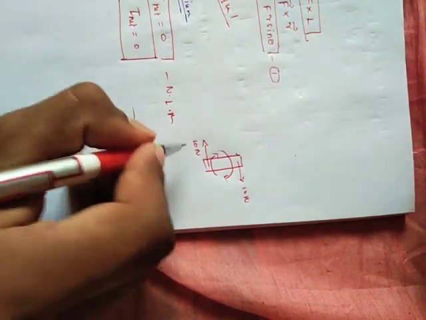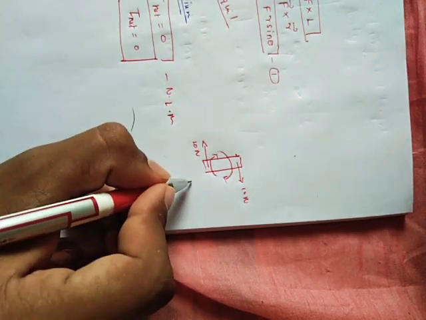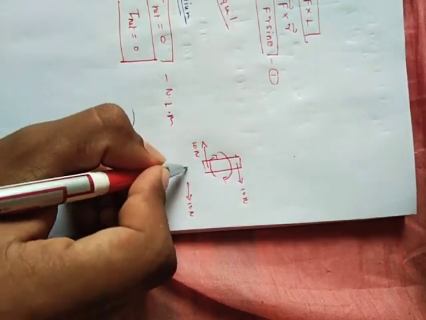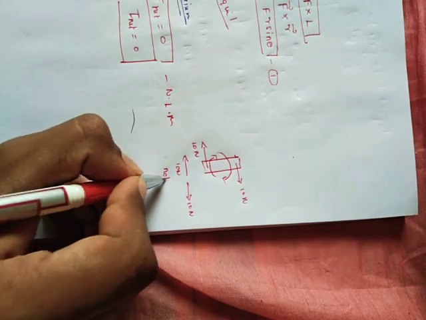First I can check whether the net force is zero. One 10 Newton force acts in this direction and another 10 Newton force acts in the opposite direction, so the net force is zero.